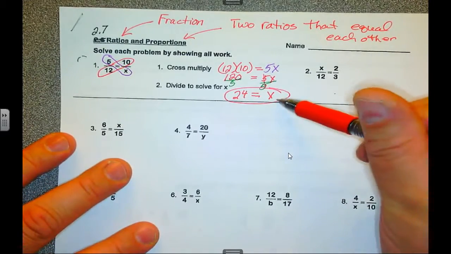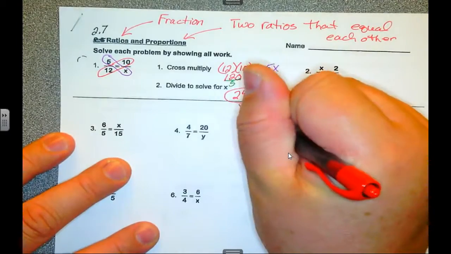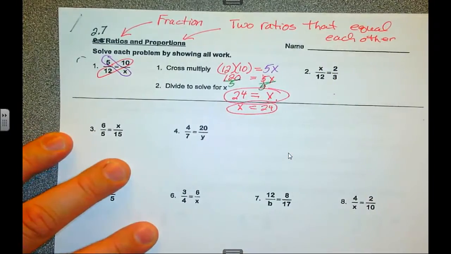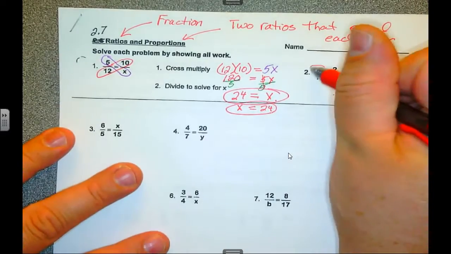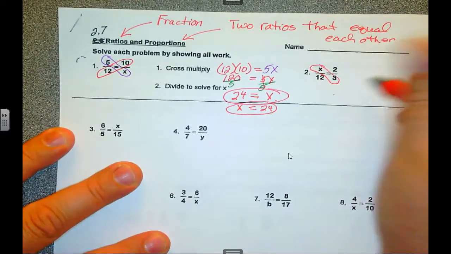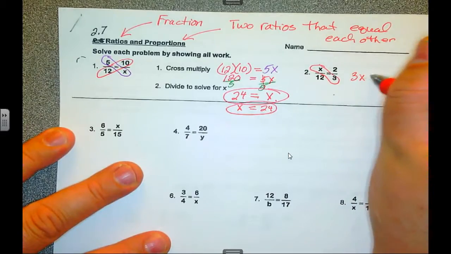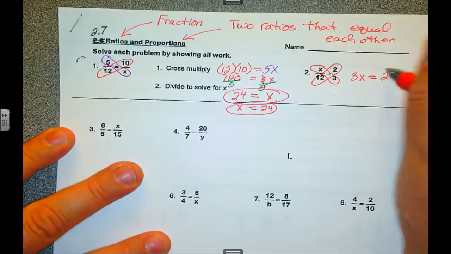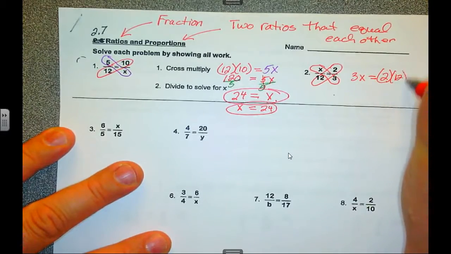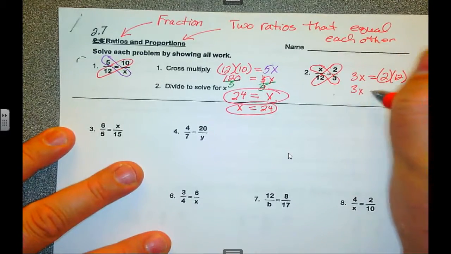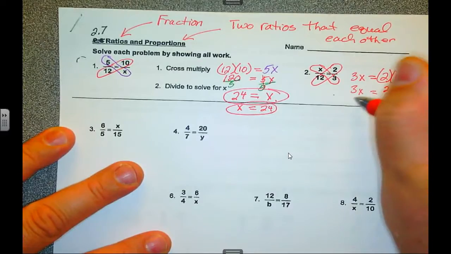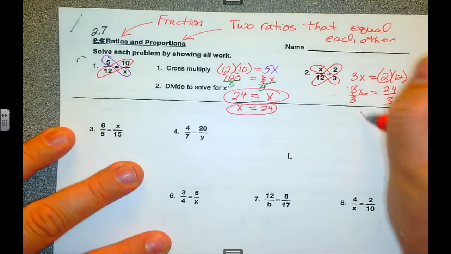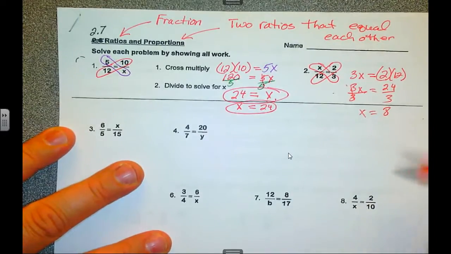Now, I know a lot of you like to have the x on the left-hand side. I do too. So when you go to cross multiply, do the one with the variable first. 3x equals 2 times 12. So 3x equals 24. Divide by the coefficient 3. X equals 8. Good, Dewey.